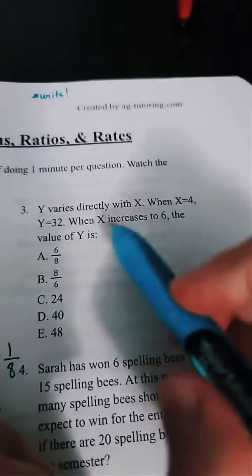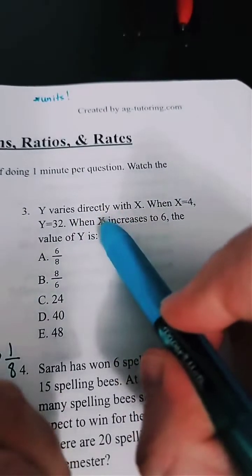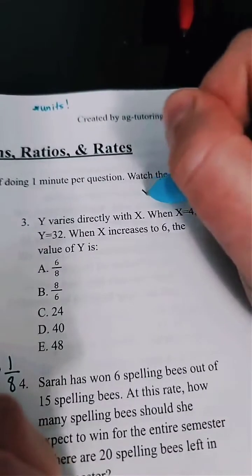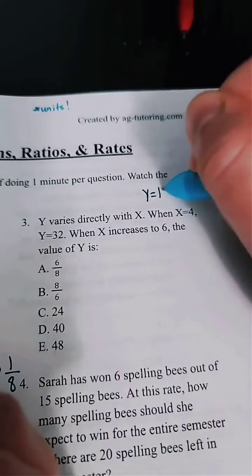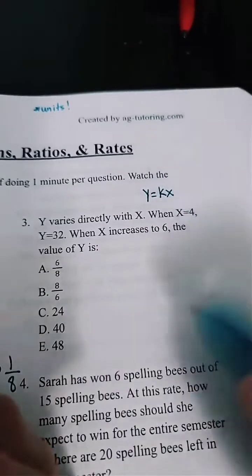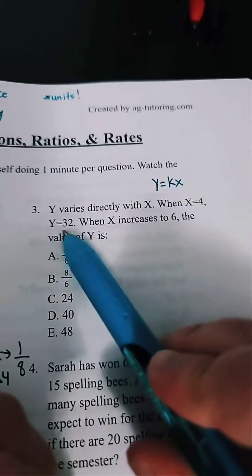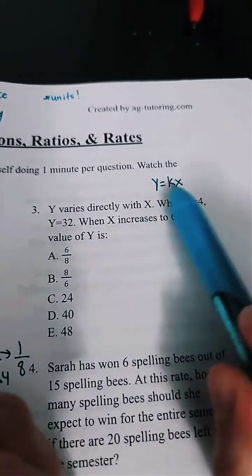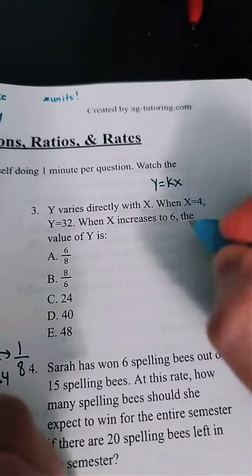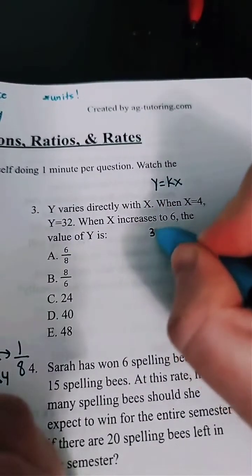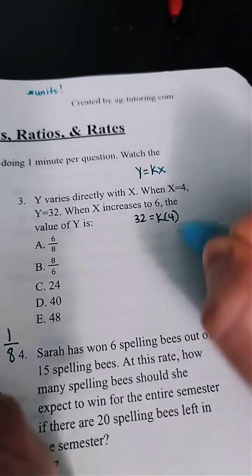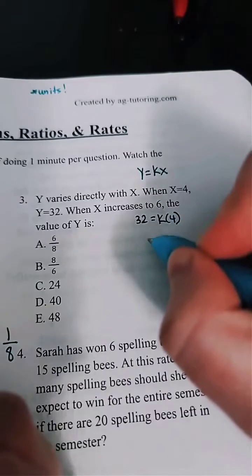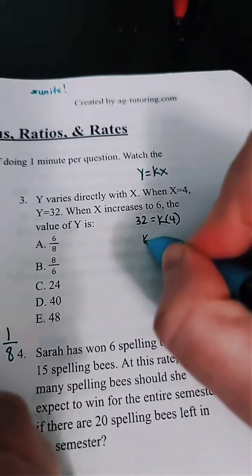Okay, so now let's go to number 3. So y varies directly with x. So remember, when it's directly proportional, or like varies directly is another way that they could say it, it's this formula right here. So when x is equal to 4, y is equal to 32. So let's plug that scenario in. I'm going to put 32 in for y, and I'm going to put 4 in for x. Now I see, oh, I can just solve for k by dividing by 4 on each side. So k is equal to 8.